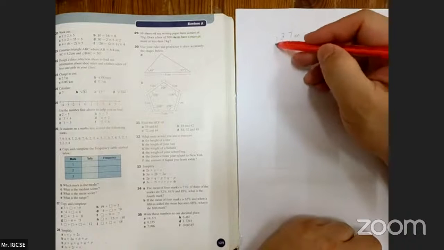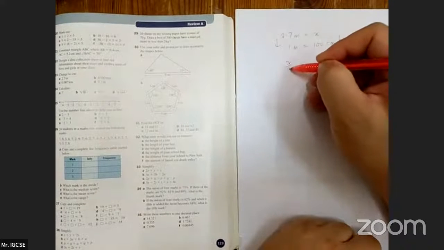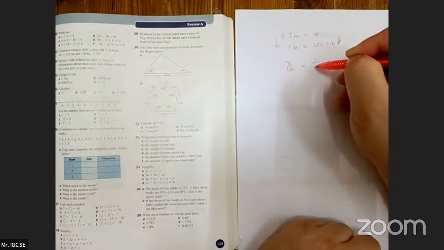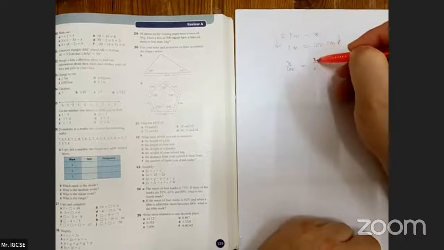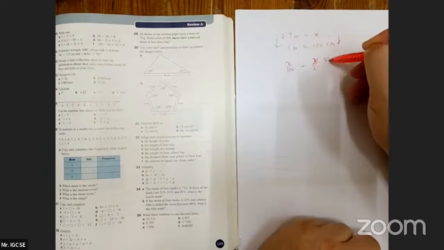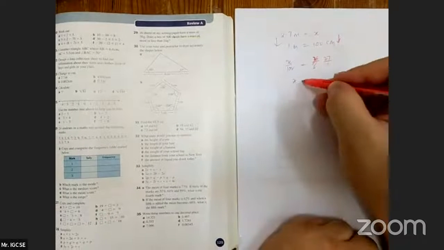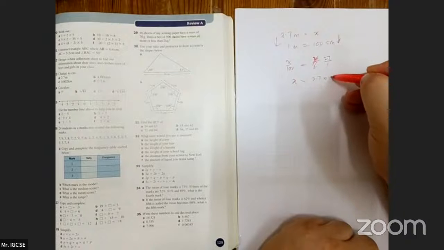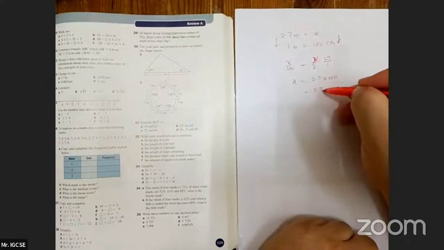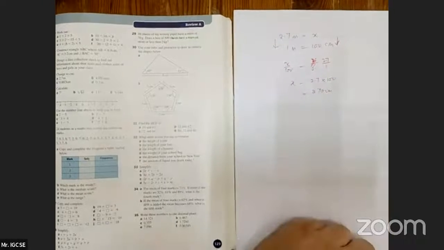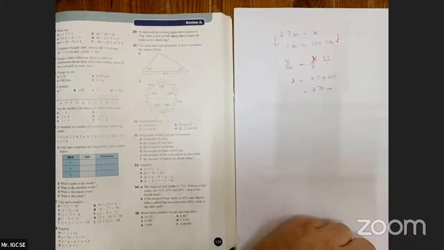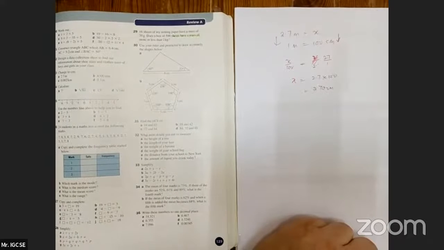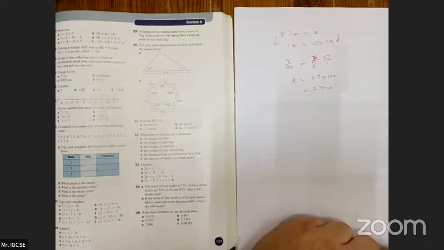So you draw a line. It means that x divided by 100 is equal to 2.7 divided by 1. So x is equal to 2.7 times 100, so it becomes 270 centimeters. Always use this method, you can try it by yourself.